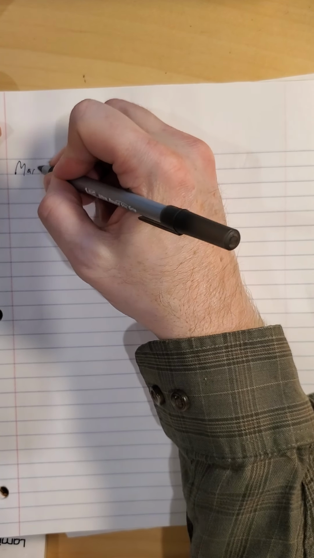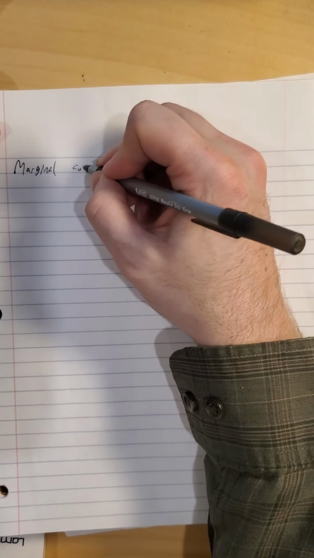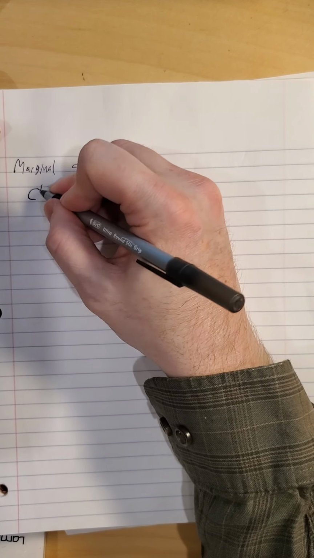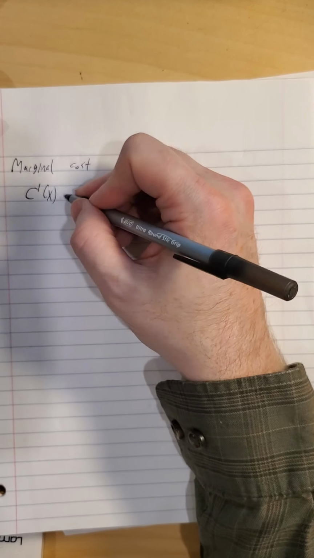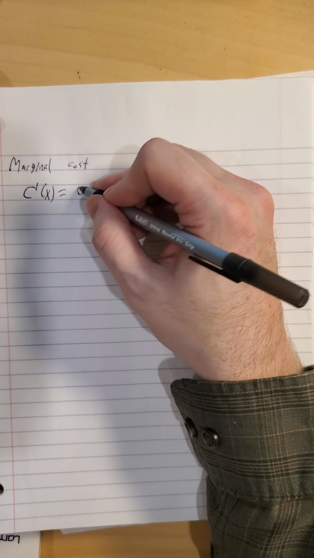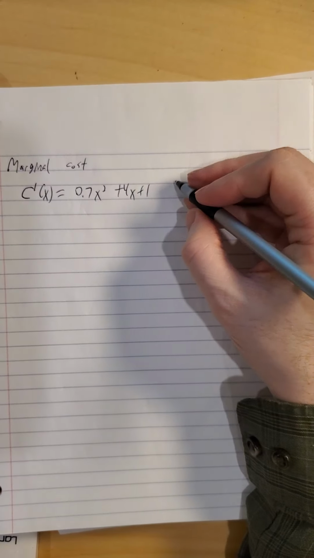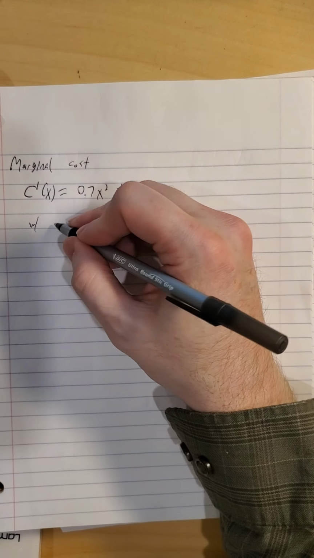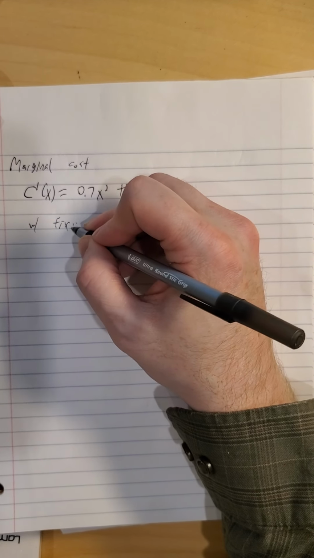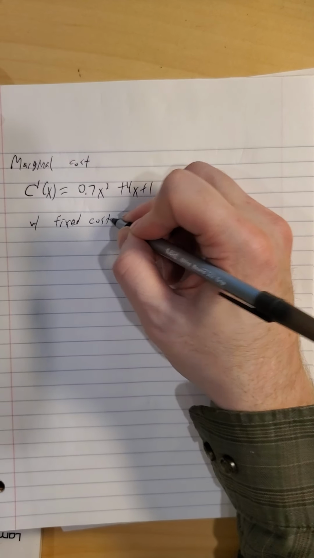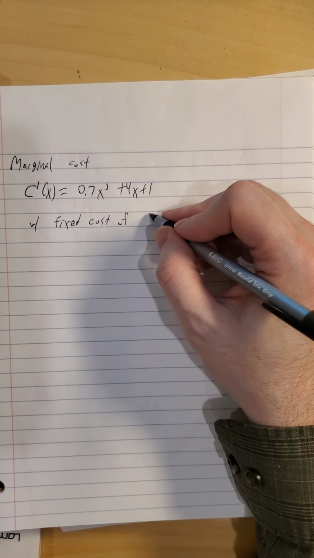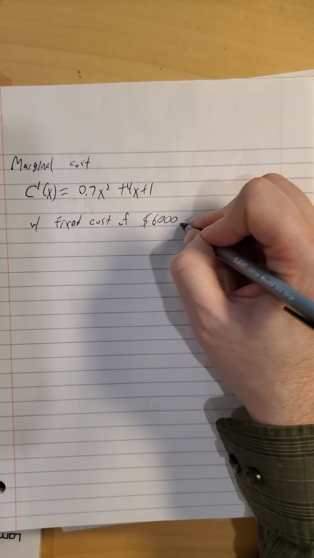All right, so the next one, we get to play with a nice little business application. So let's say they give us the marginal cost. It's given by c prime of x, 7/10 of x squared plus 4x plus 1 with fixed cost of $6,000.